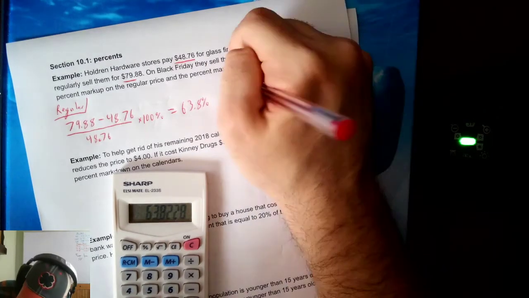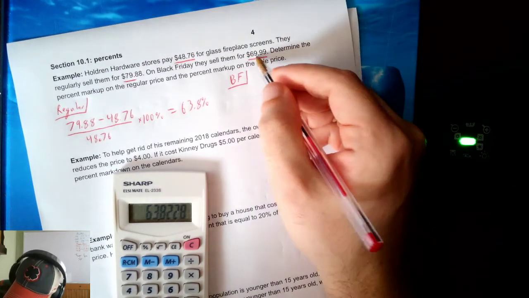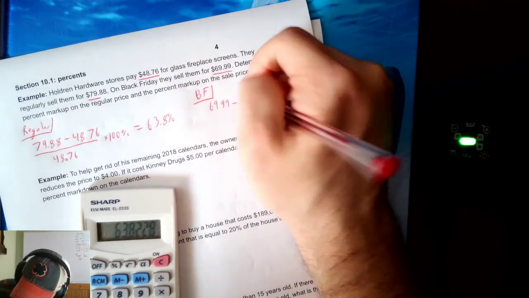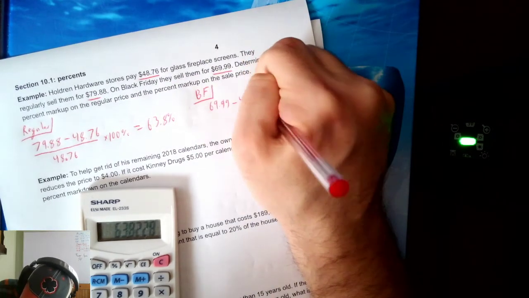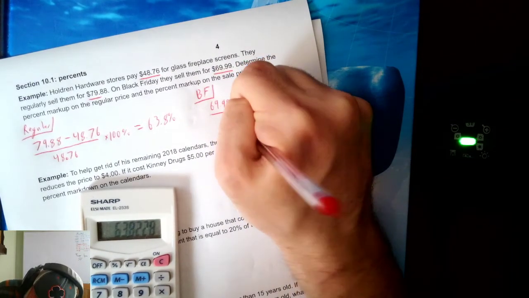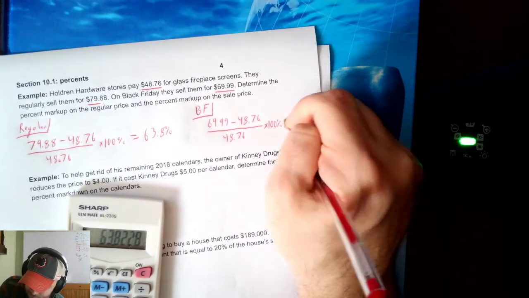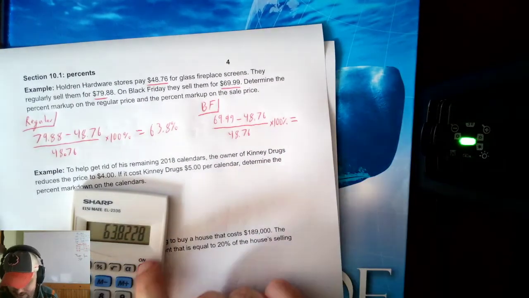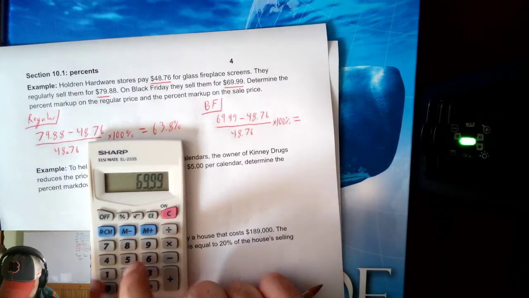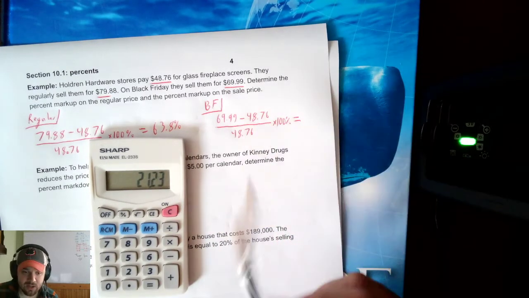How about on Black Friday? I'm going to write BF for Black Friday. Well, on Black Friday, there's $69.99. So $69.99 minus, I still have the same original cost for the dealer, divided by, once again, the same original cost for the dealer, and then we'll multiply by 100 and add a percent sign. Once again, let's see what we got. We got $69.99. We'll need to subtract 48.76. That gives us the top, $21.23.